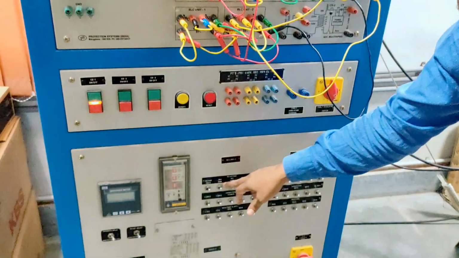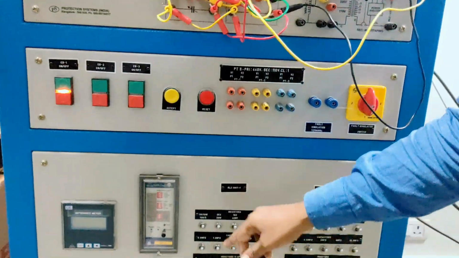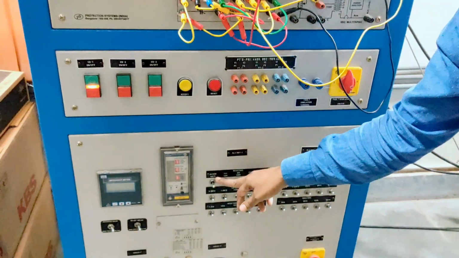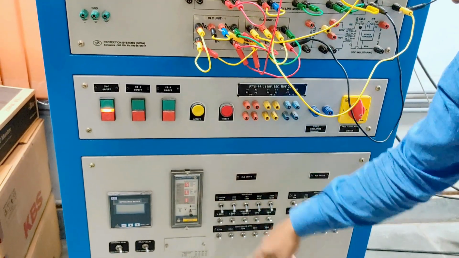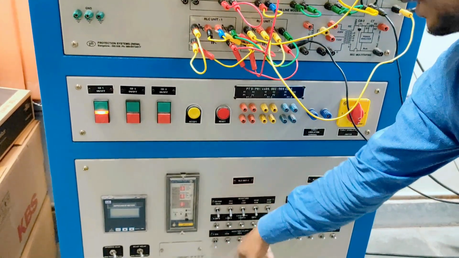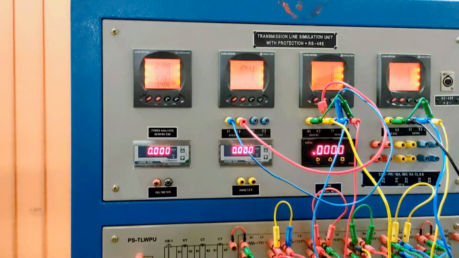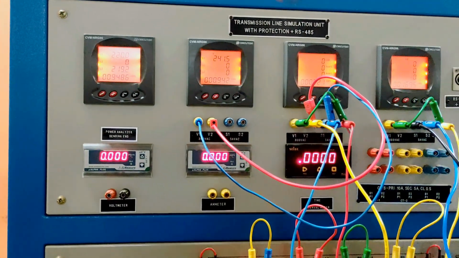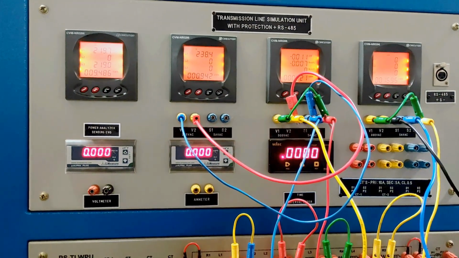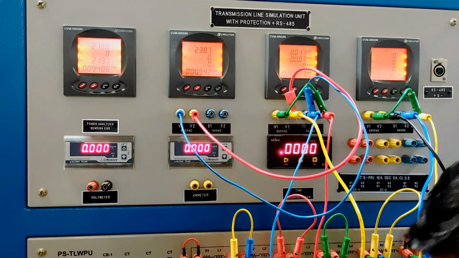Now these are the switches of R and these are the L. We will turn on all the R switches, and we will increase the L. With one L switch the voltage reduced to 240, with another switch it reduced to 238.